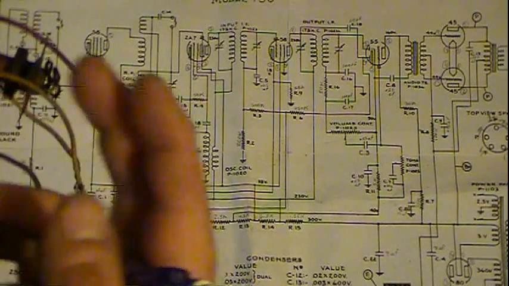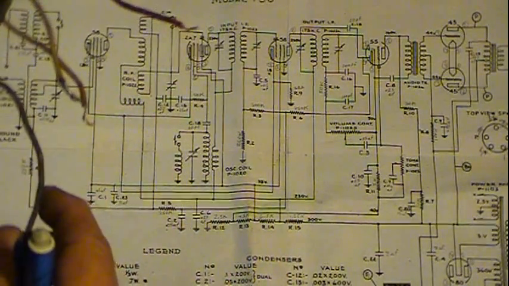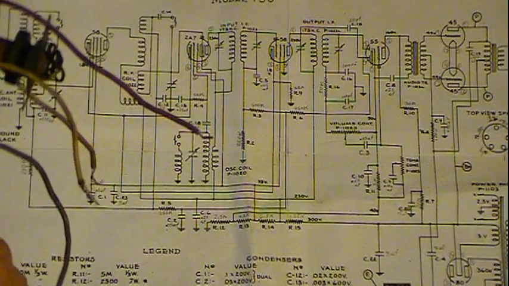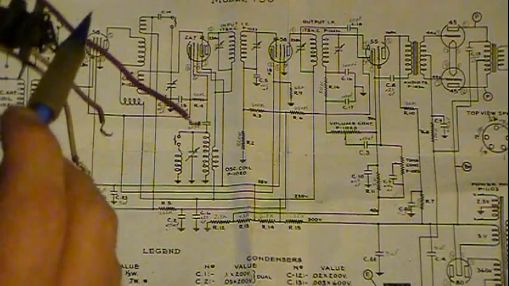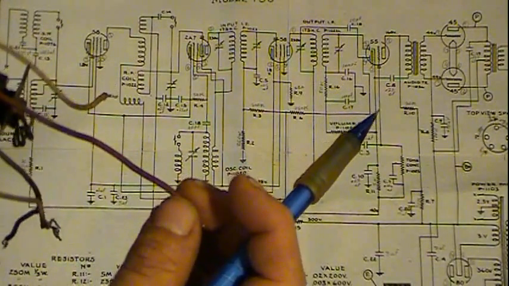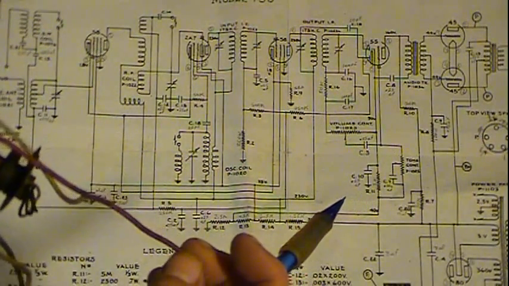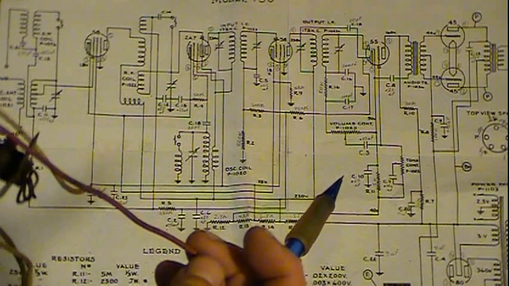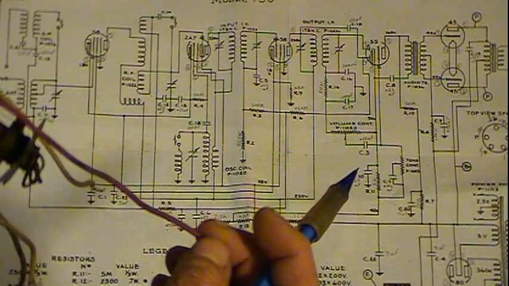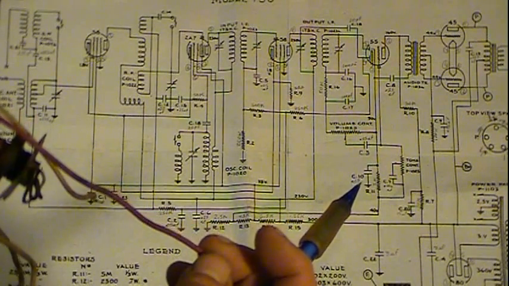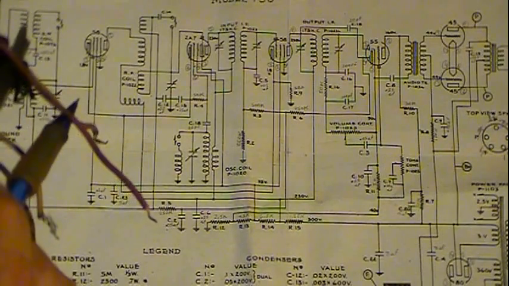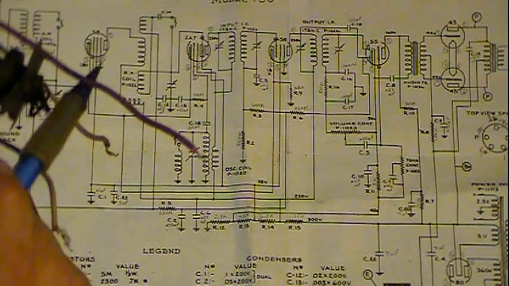You'll either see blue or white going to the plate in most cases. As far as the B+, generally most will run red. There are some out there that will have maybe brown, or I have seen them be white on some radios, but 99% of them, or at least 95%, will be red.